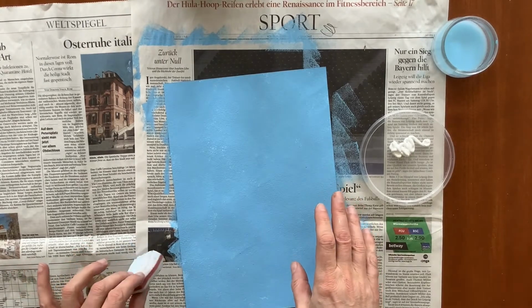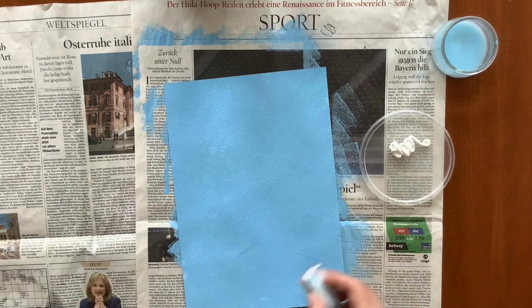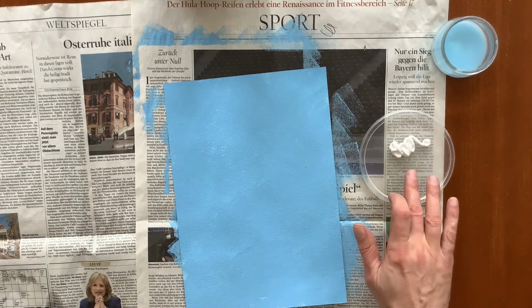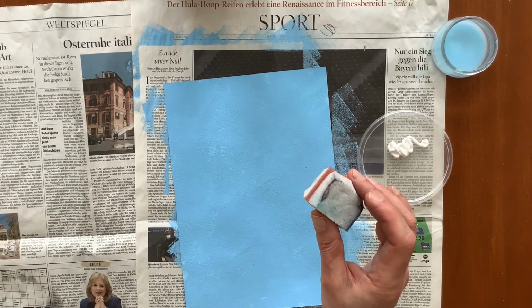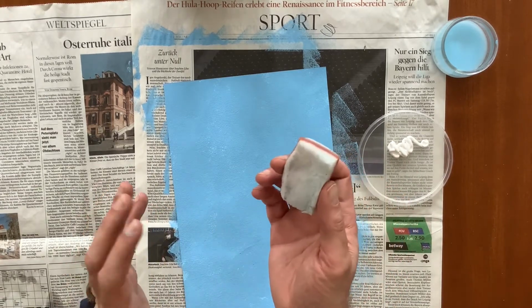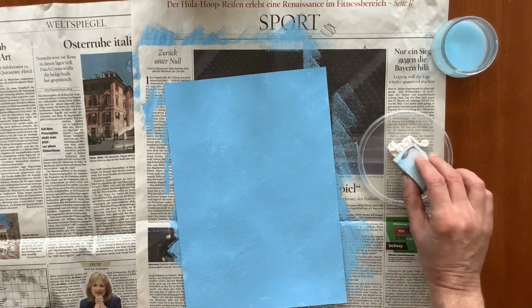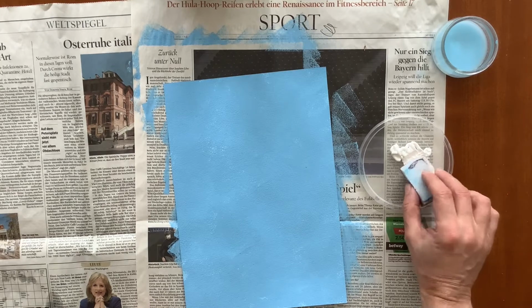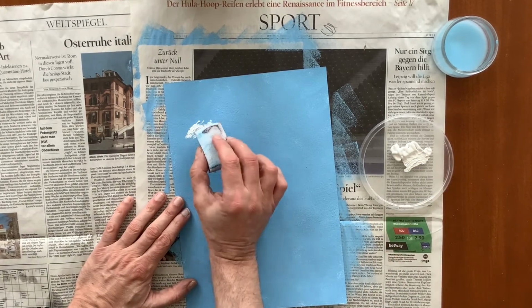Once your painting is dry, or almost completely dry, you can start to create the clouds. And for this you will need white paint and a piece of sponge. I've cut a piece because it's better if it's a little bit smaller for this. And then you just dip your sponge into the paint and then dab it onto the paper.